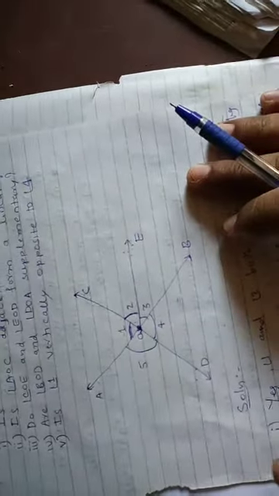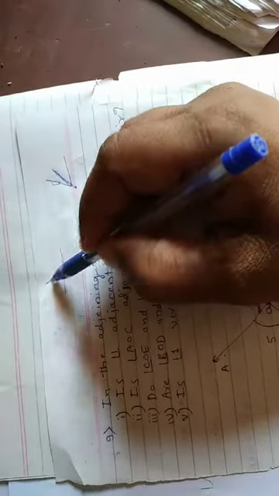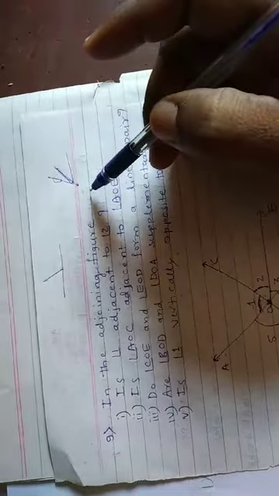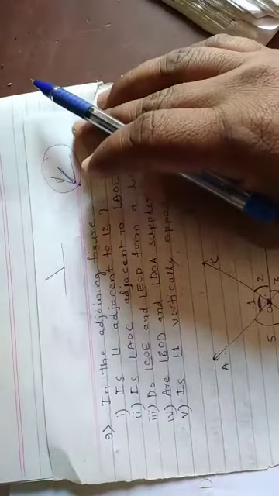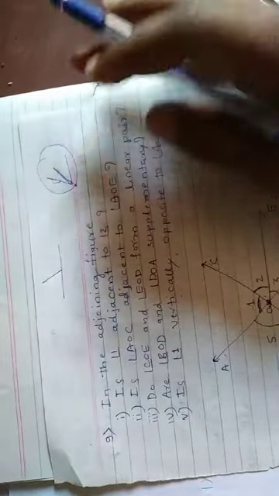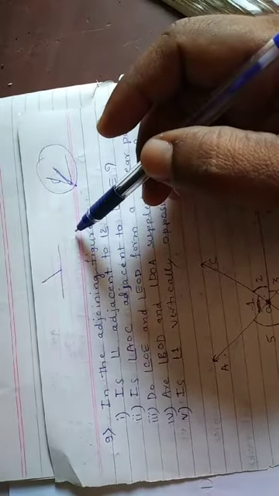So linear pair means what? Two adjacent supplementary angles are called a linear pair here. See, both these are adjacent angles, but both these are not a linear pair. To become a linear pair, both the angles should be adjacent and both should be supplementary, students.